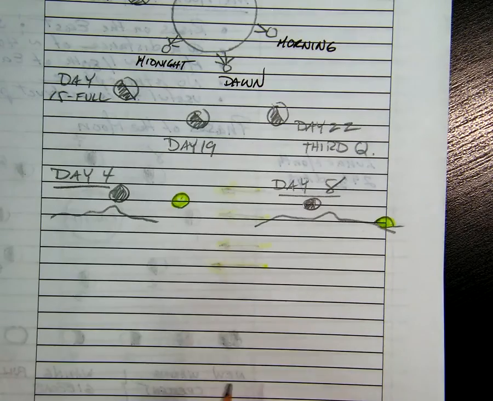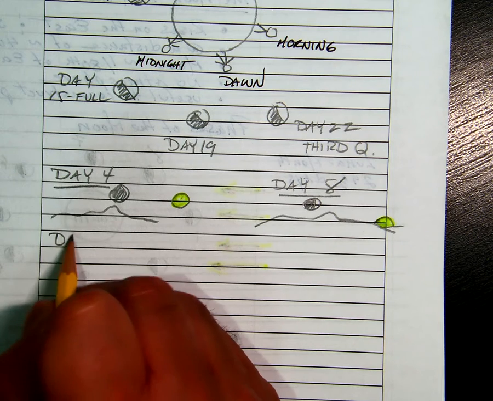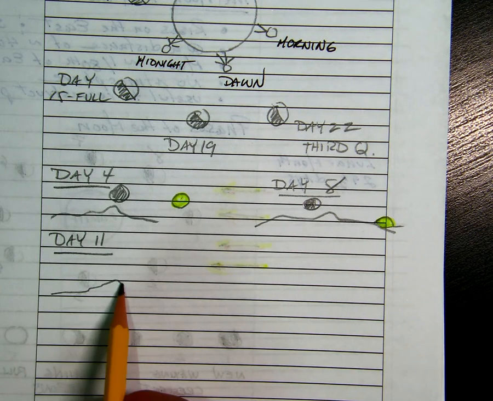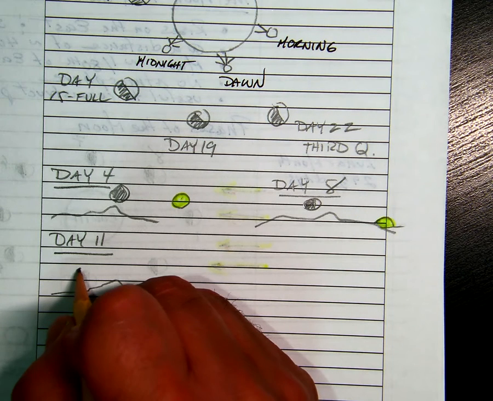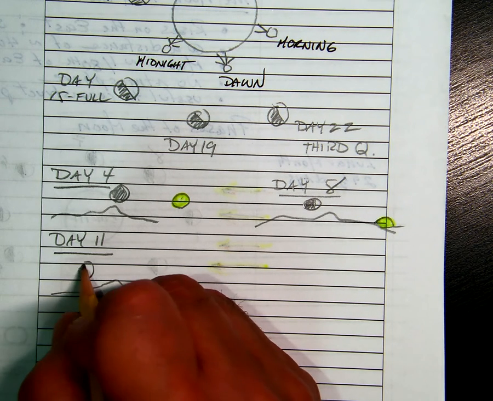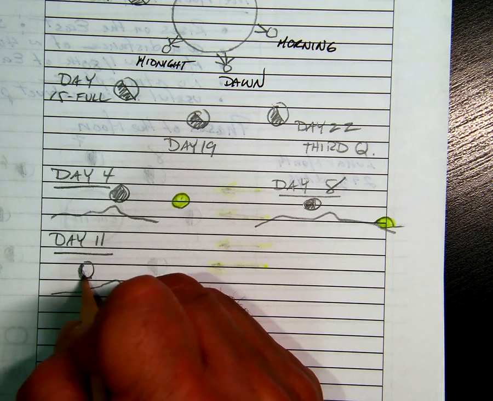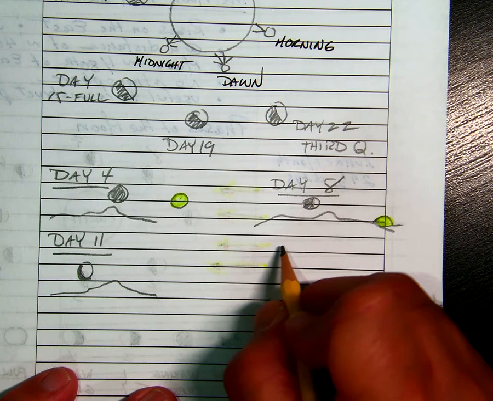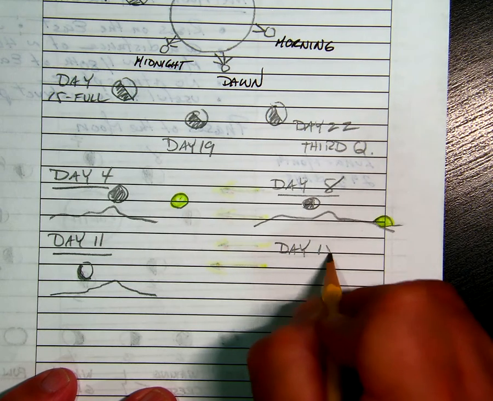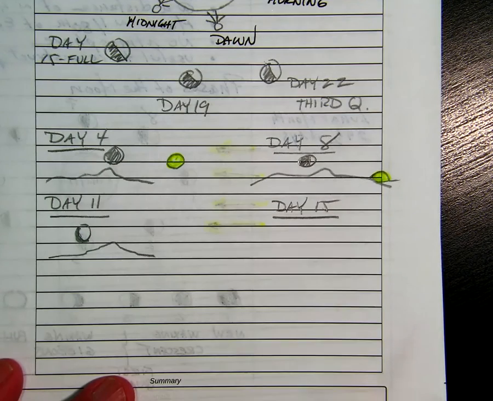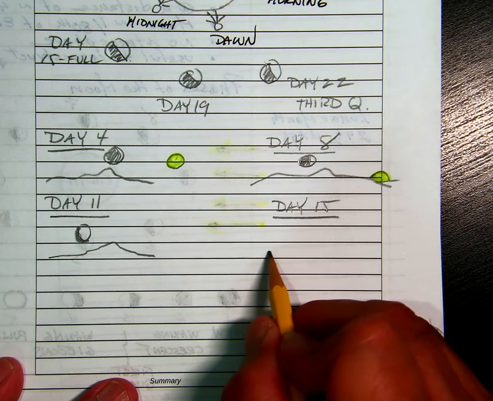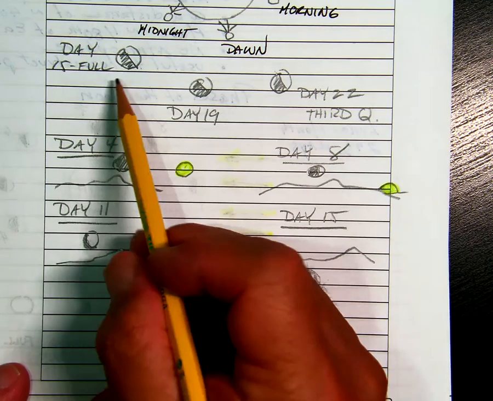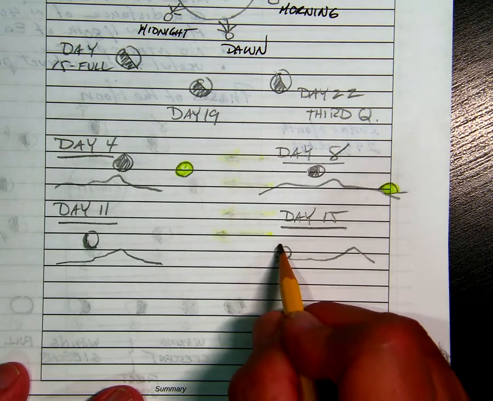Now the same thing, day 11. Day 11, so we have our set of hills here. You would end up having the moon on day 11 showing you a different phase of the moon. Now, no sun, obviously. Day 15. Now, day 15, you would have the hills, but the moon would be lower. Day 15 is a full moon, so it would be beautifully set right there.